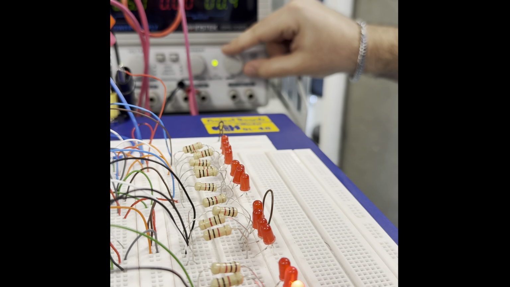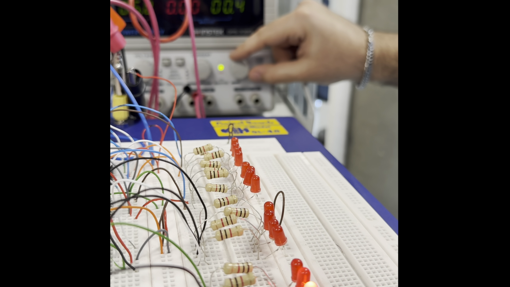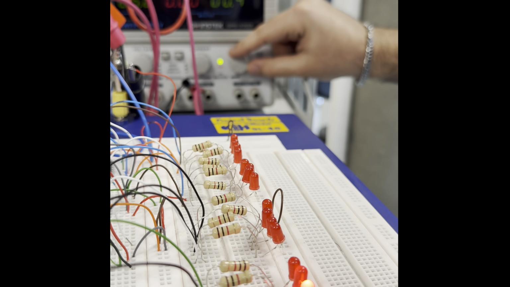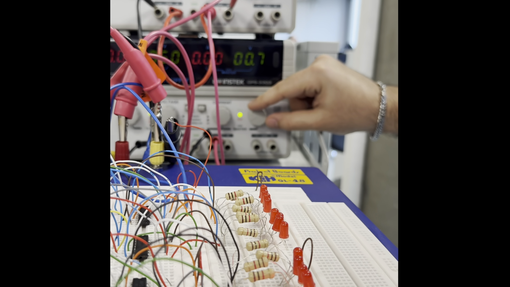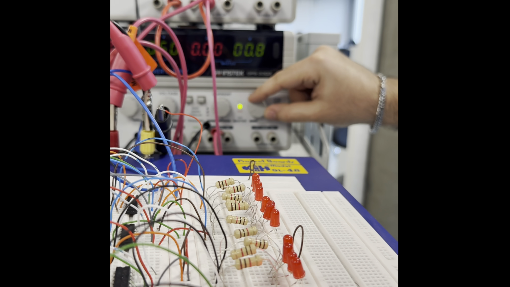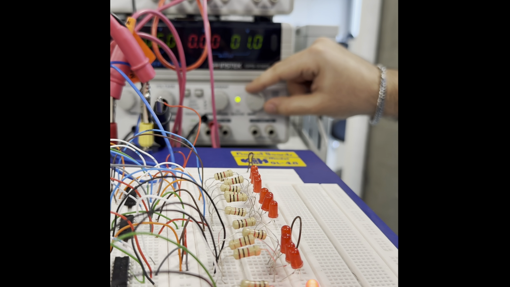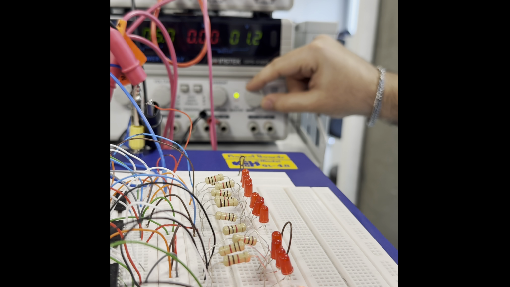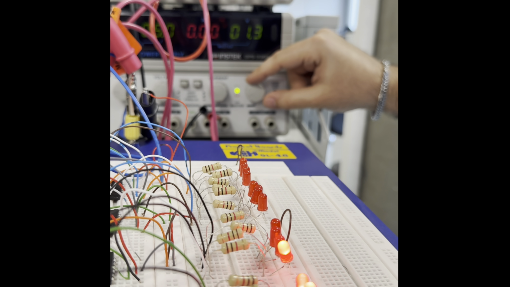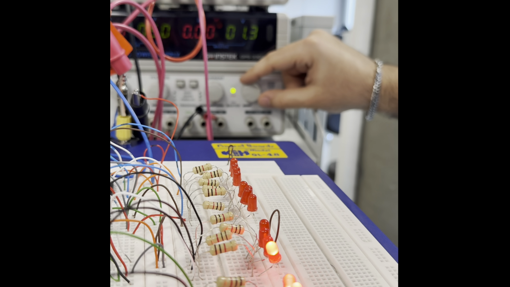As you can see, our first LED is turned on at 0.4 volt. Our second LED is turned on at 0.7 volt. Our third LED is turned on at 1 volt. The next LED is turned on at 1.3 volt.